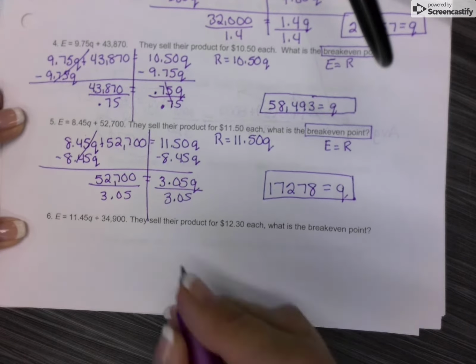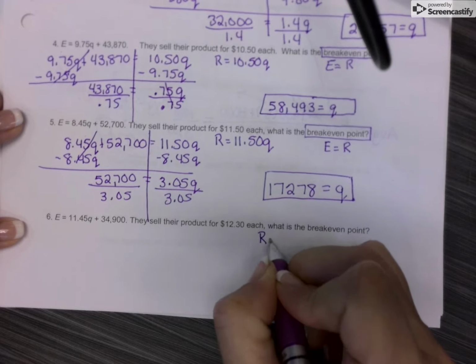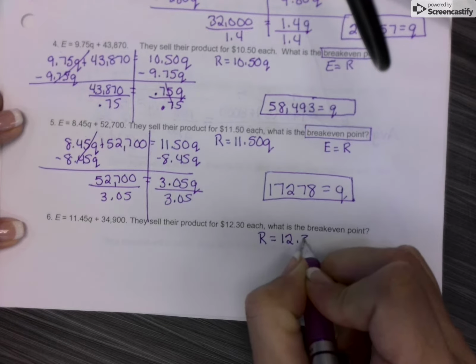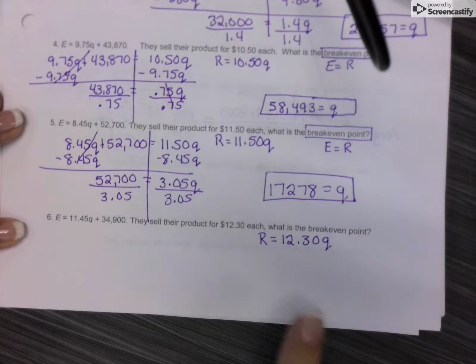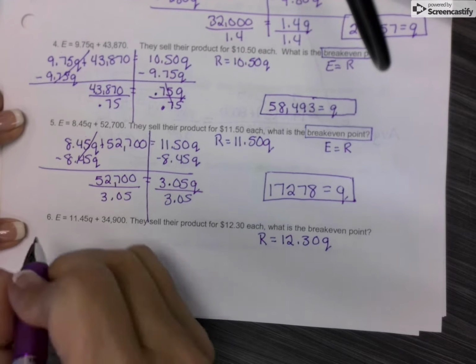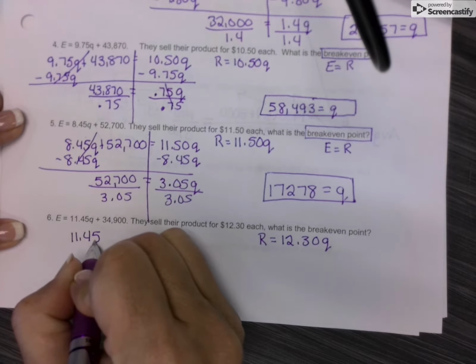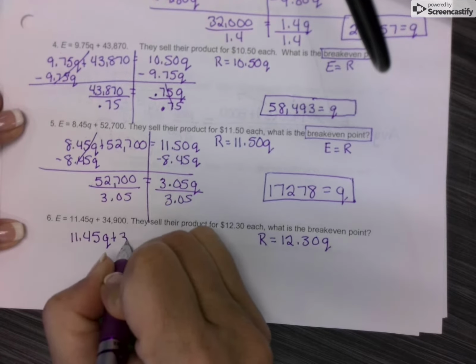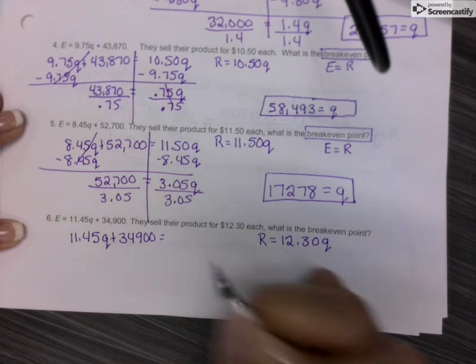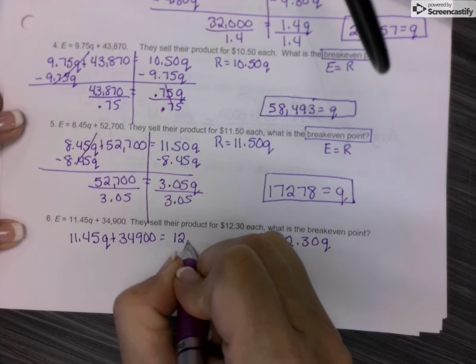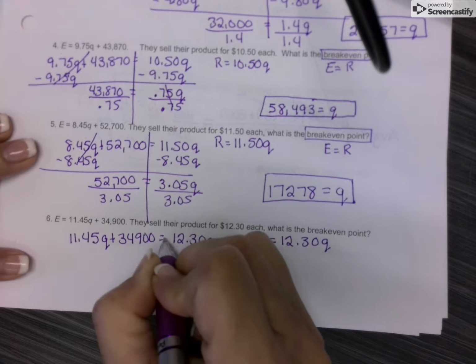Number 6, same thing. R is $12.30 each quantity. We don't want to use the letter E because E stands for expense. So we have 11.45 Q plus 34,900. We're going to set that equal to $12.30 Q.